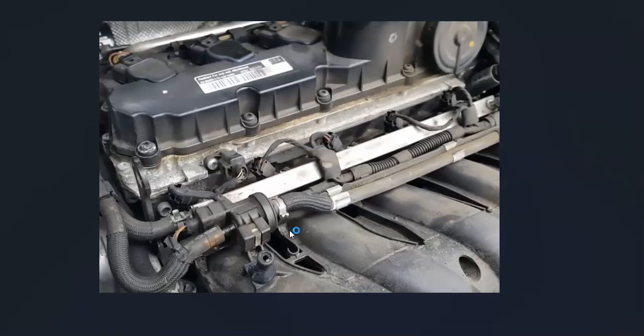I made a video on how you go about testing these purge valves. If you want to check that out, I'll put a link in the description below. But the next thing to do is to test or replace that purge valve.